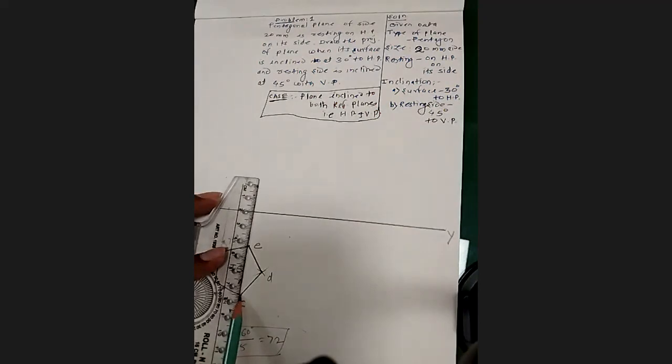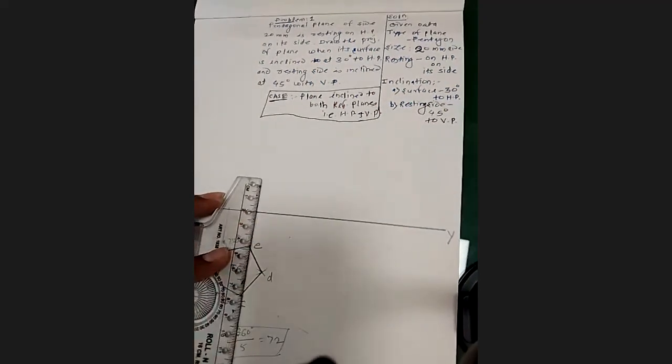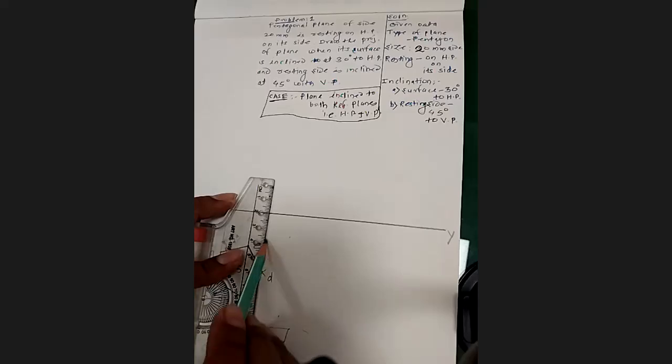We'll name the points, and then from each point we will draw the projector, and then we will get the front view. The front view will be simply a line. So we will take the projections from this. Obviously these 2 points will appear on a single line, and even in this case.